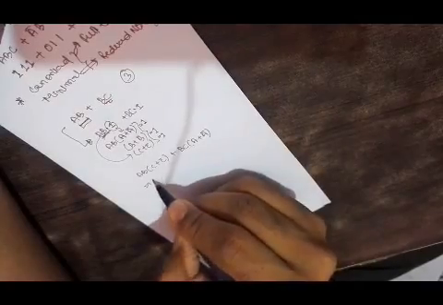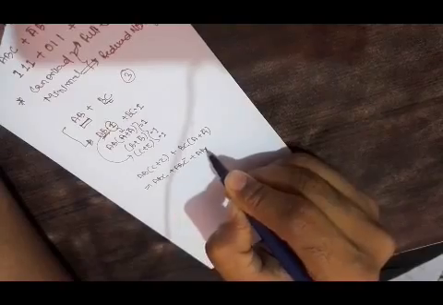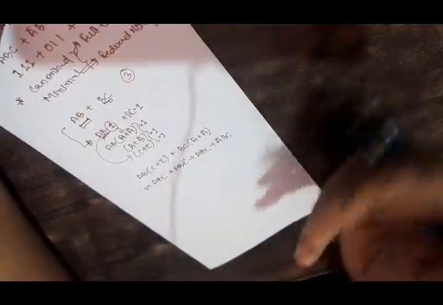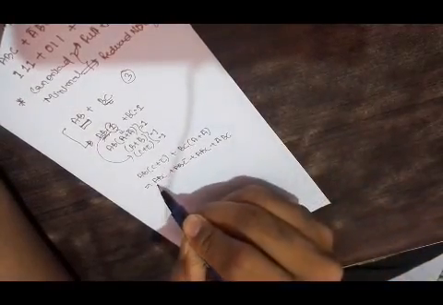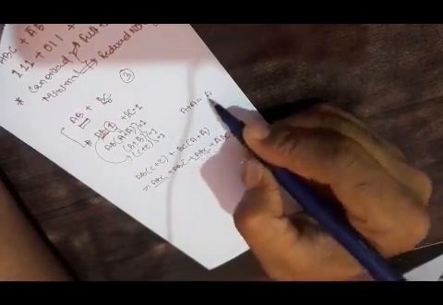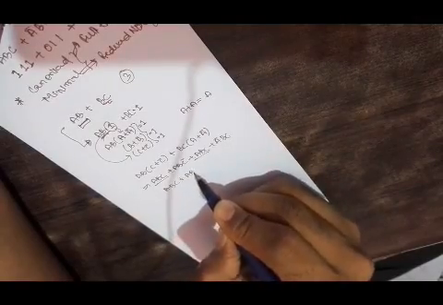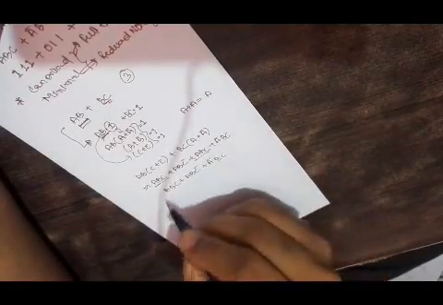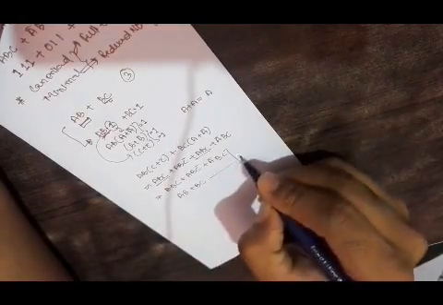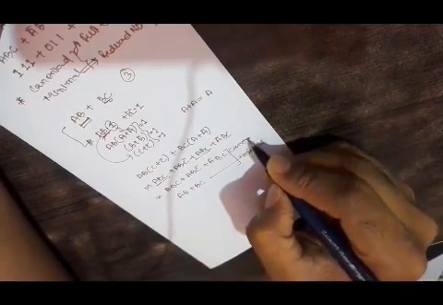Now you just need to open the brackets: ABC plus ABC bar plus ABC again and A bar BC. This BC can be written as ABC by the commutative property, which I'll deal with when I talk about gates. And we have seen from the previous discussion that A plus A is A, so ABC plus ABC is ABC itself, plus ABC bar plus A bar BC. This is the canonical form, and AB plus BC is the minimal form. This is minimal and this is canonical.